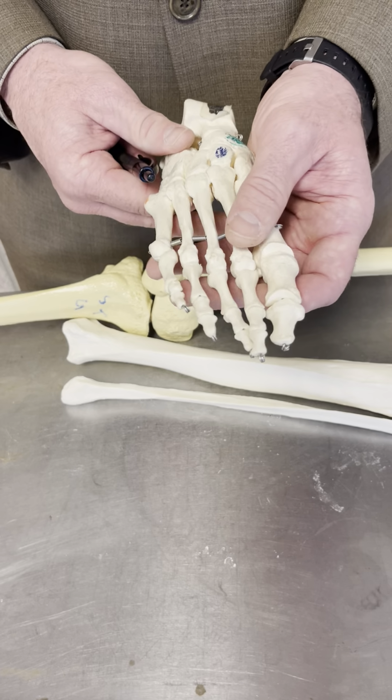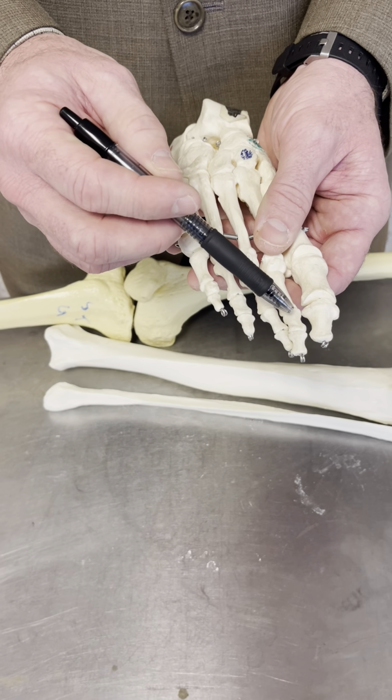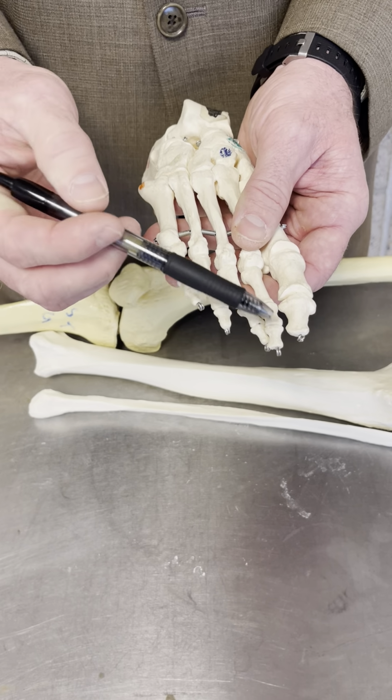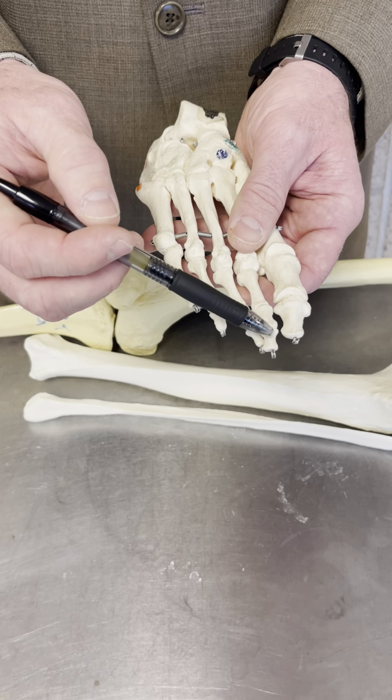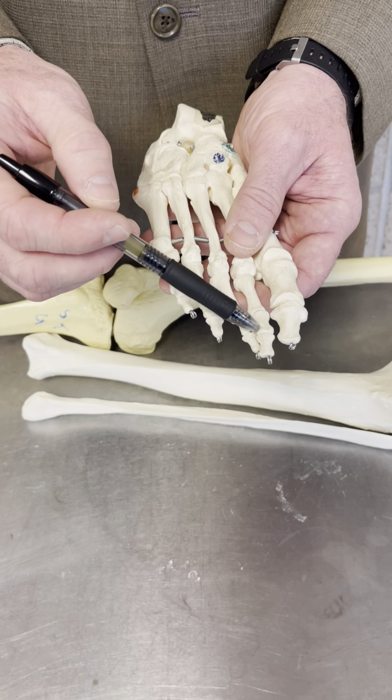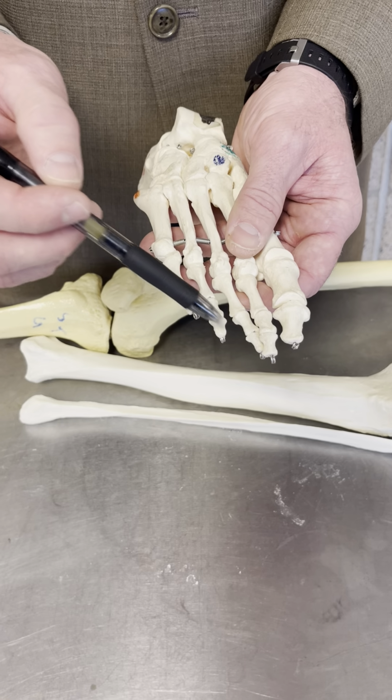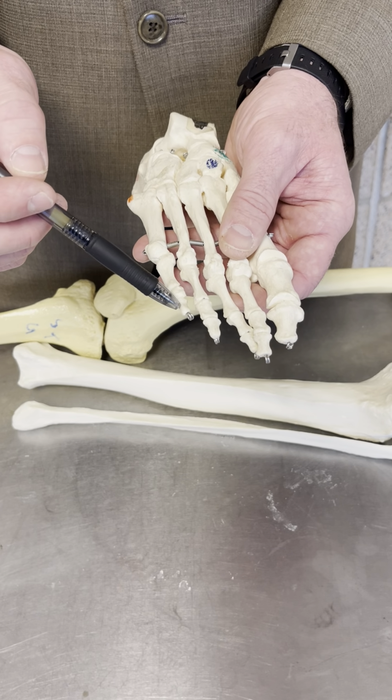Then we have a distal interphalangeal joint that's between the middle and distal phalanges here. So this would be the distal interphalangeal joint right here, which is also referred to as the DIP.